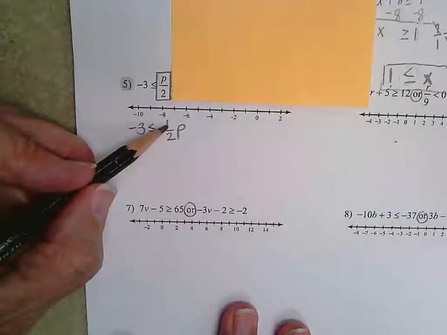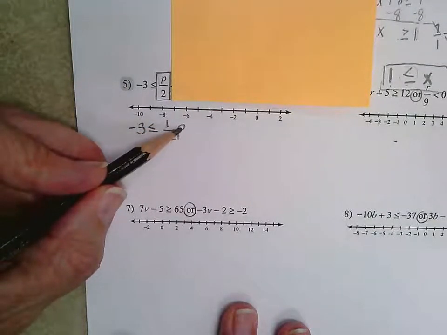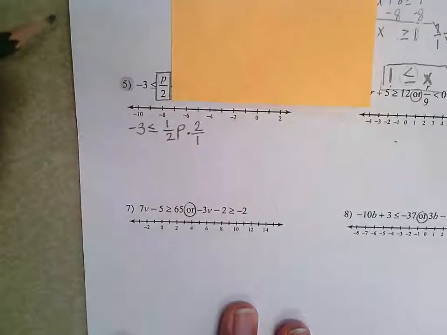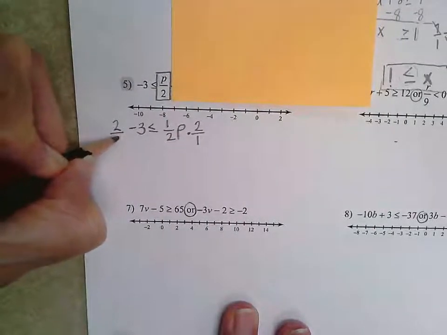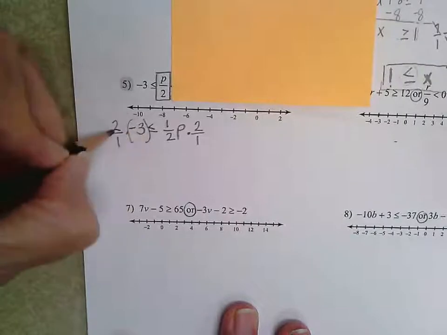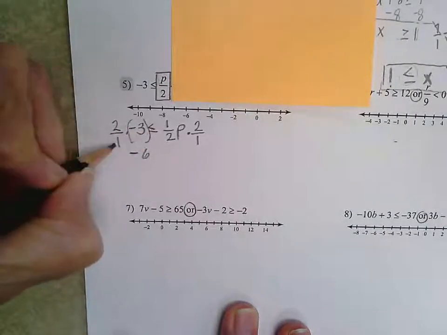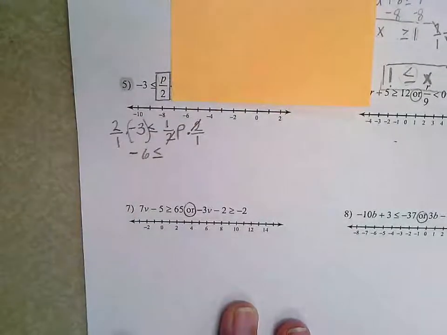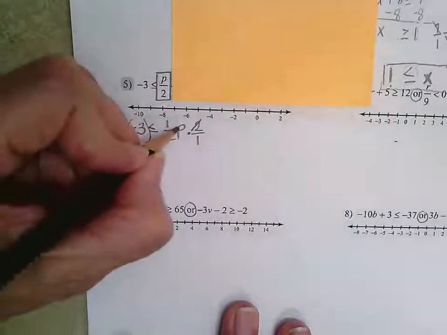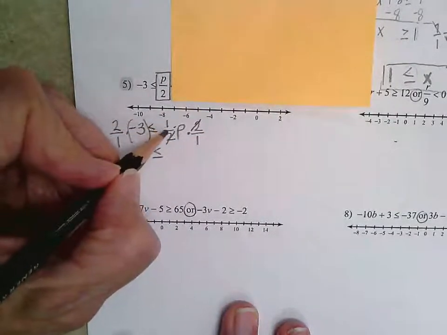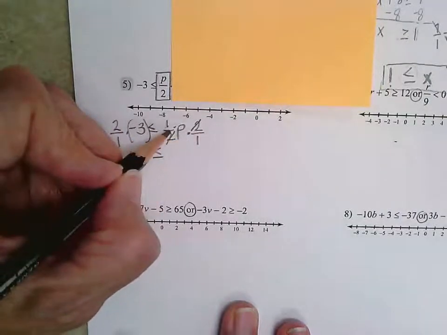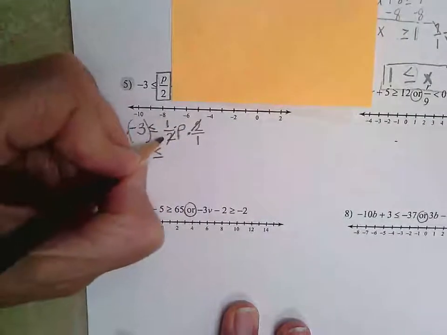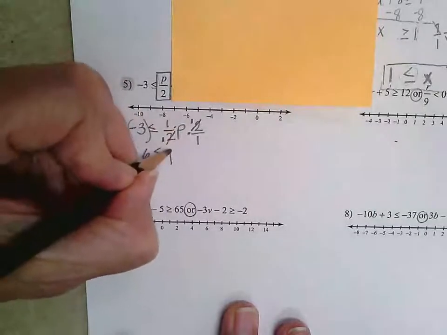So to not have my fraction with my variable, I'm going to multiply by the inverse, and the inverse is 2/1. And I'm going to multiply both sides by the inverse. So I'm going to get -6/1, which is just -6, is less than or equal to, these two 2's can cancel, and they can cancel across the p, because remember, these are just multiplication expressions, and multiplication is commutative, so I can do it in any order I want. So this is just going to give me p.